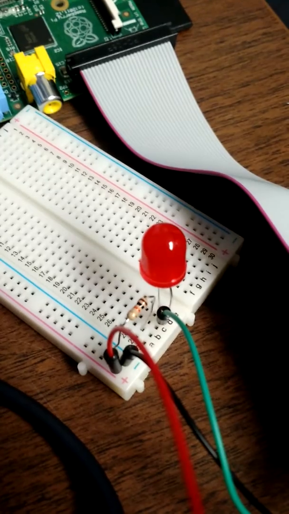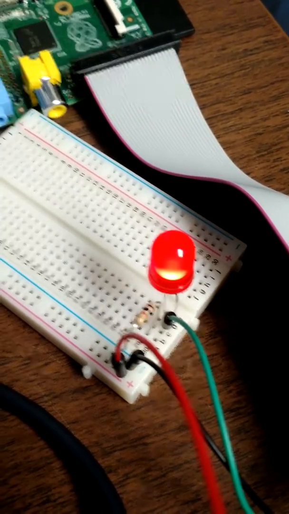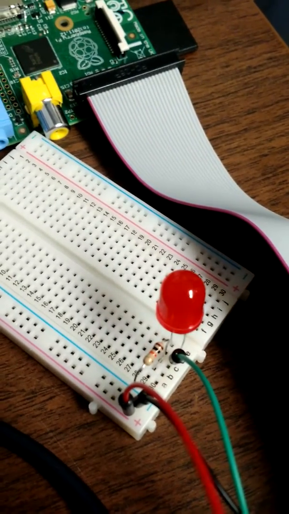So now it's blinking forever. Forever and ever and ever and ever. Yep. And Paul will explain the wires and how the Raspberry Pi connects onto the breadboard to make the LED blink.